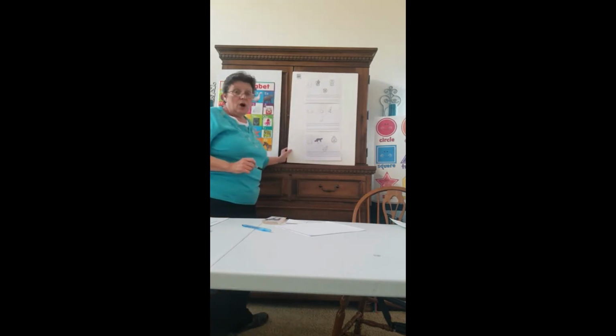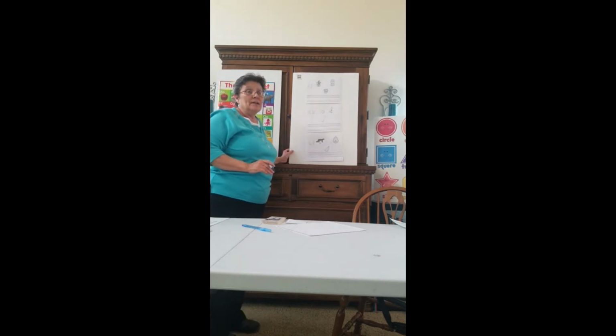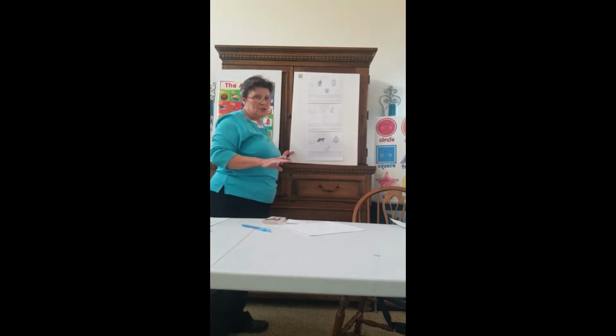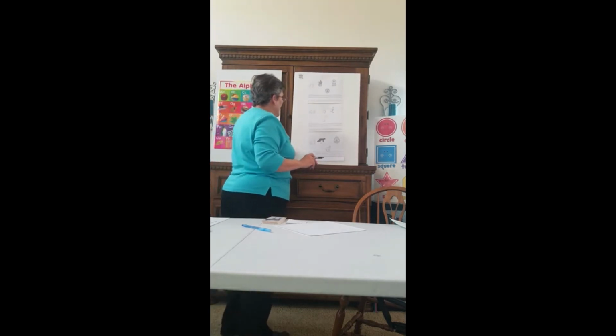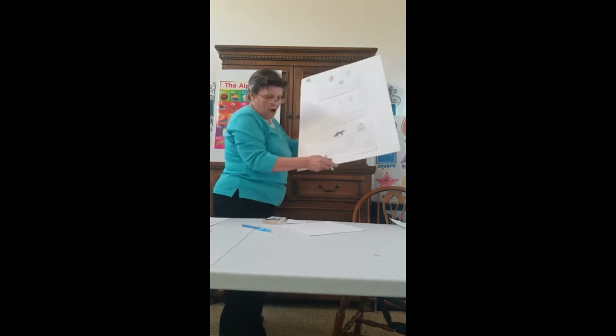Or you can go online if you have a printer at home. You can go online and print alphabet sheets off. There's lots of things on there for alphabet sheets. You just put in exactly what you want into the search box. Okay, so let's do our letters here.